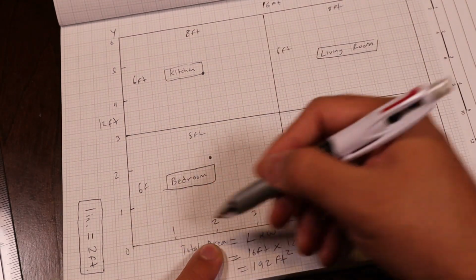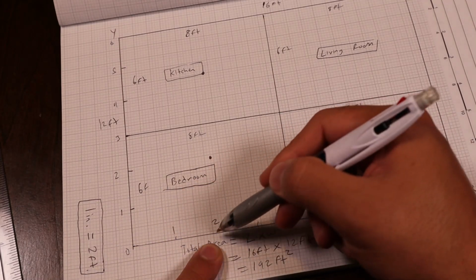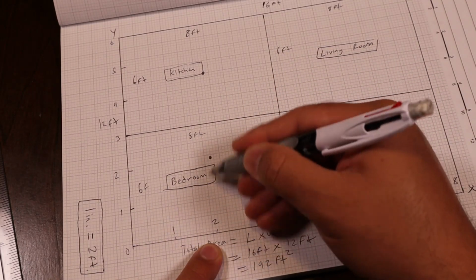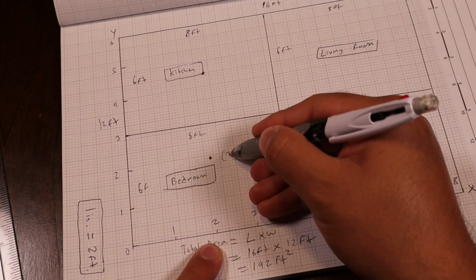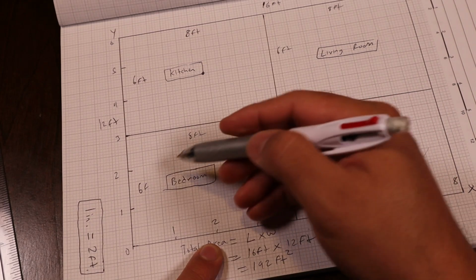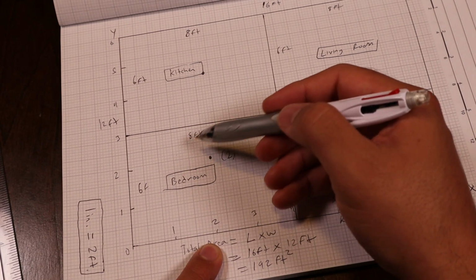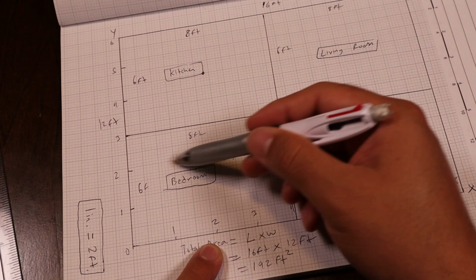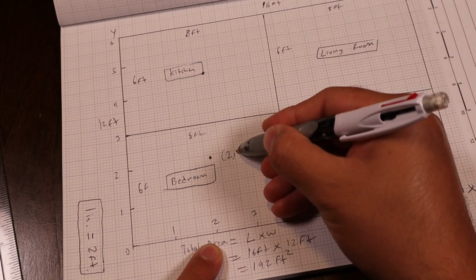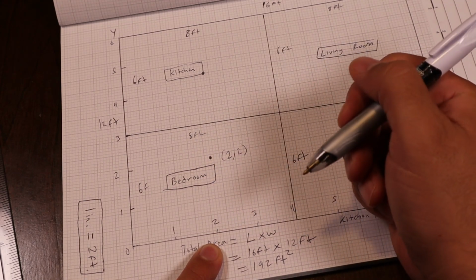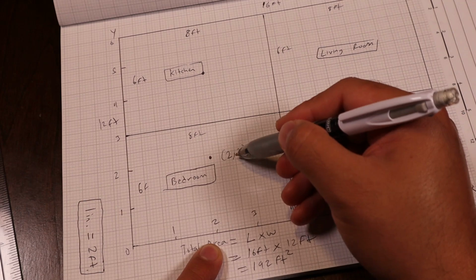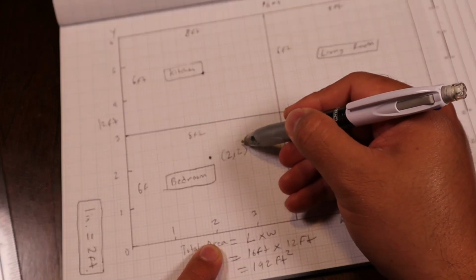So we look at the x-axis first. So we have 0, 1, 2. So 2, that is 2 right there. And then where on the y-axis is it? So we have 0, 1, 2. Looking across, it's also on 2. So the bedroom can be located at 2 and 2.